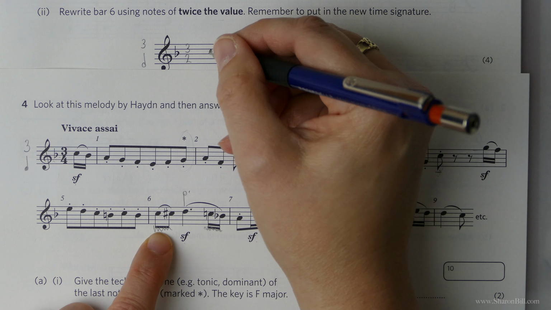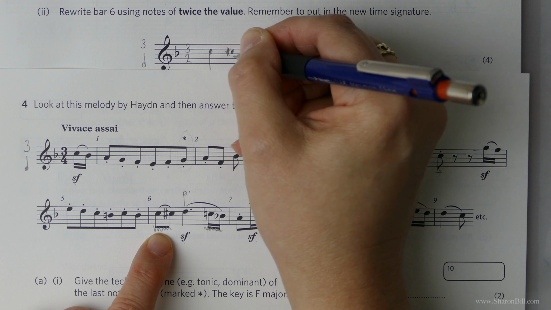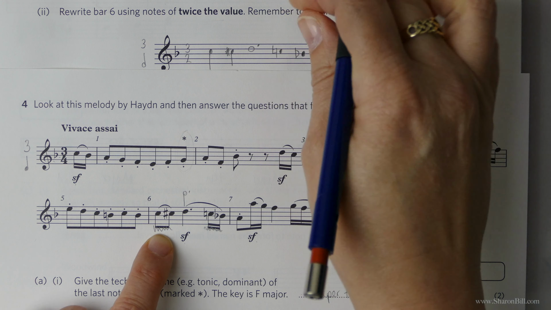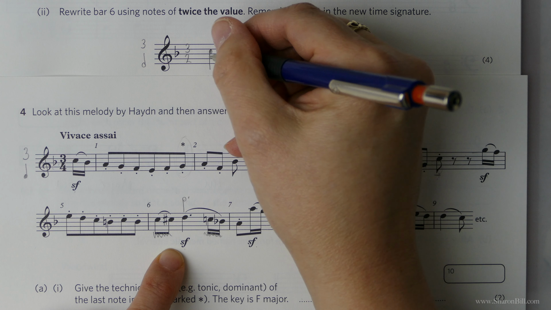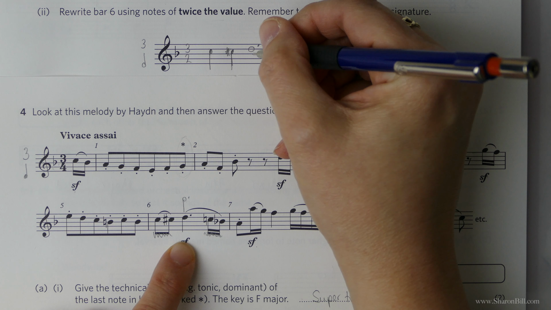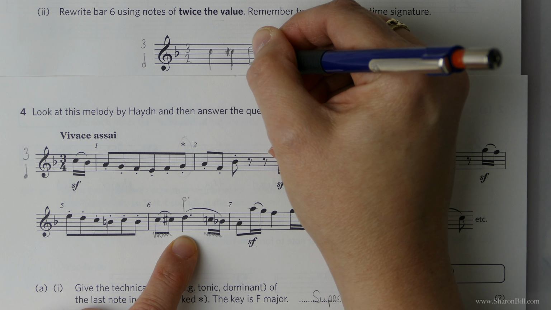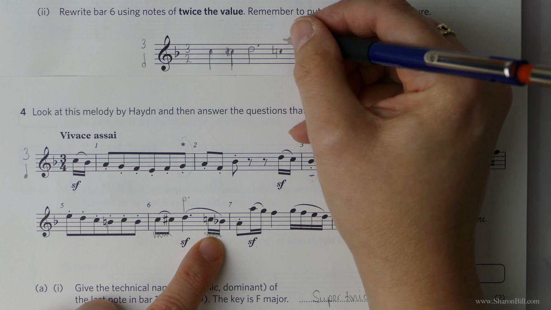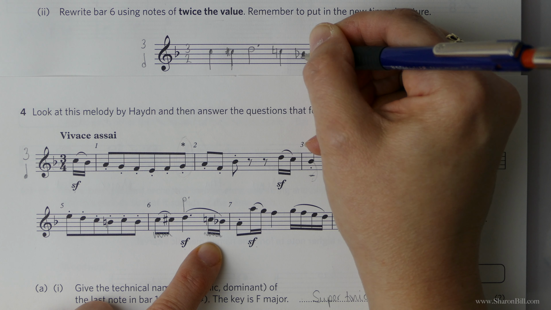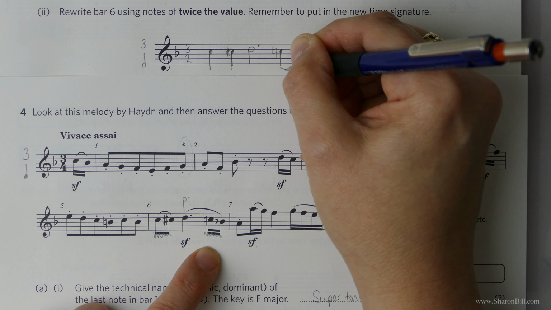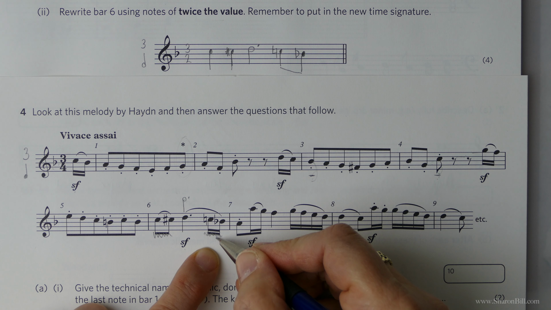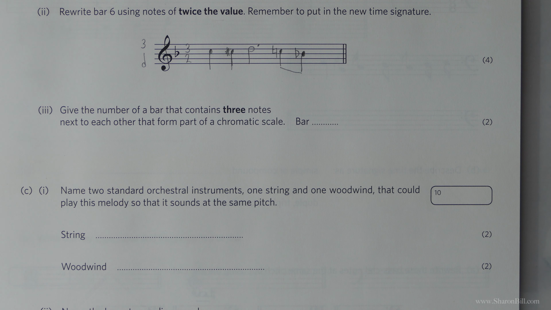So these will just have stems, we won't be beaming these together now. Just make that a bit longer. That will have a stem, that's a dotted minim, and then these two will be beamed together because these are now quavers instead of semiquavers, and so that's that completed.